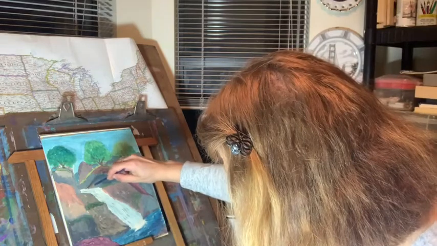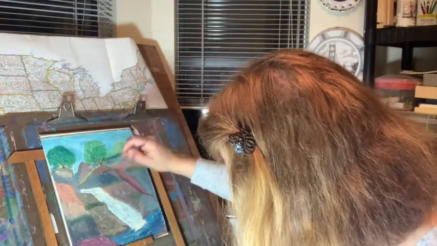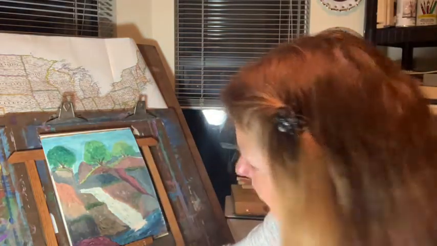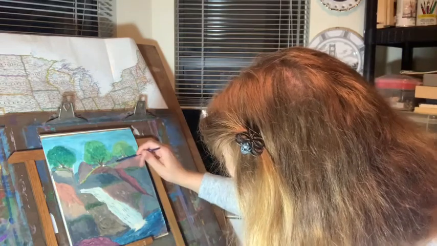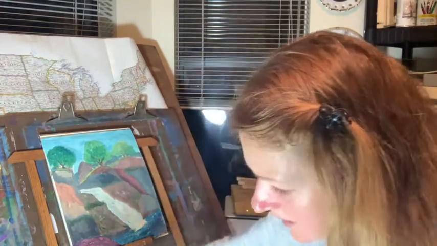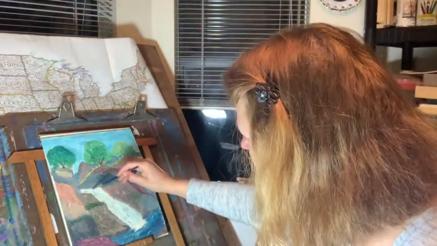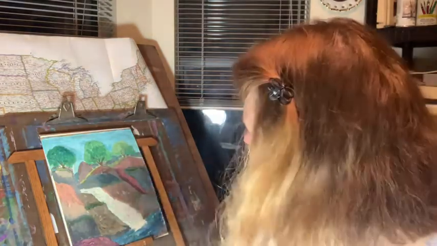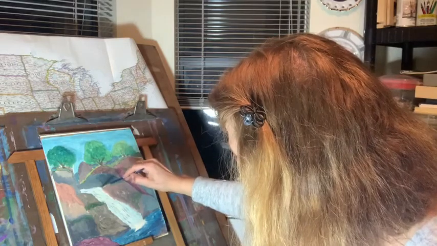So if here it was just streaming straight, and then on that corner it's changing direction, that corner will be the lightest on your picture. So we're going to show that breaking point of the water with just a clean white color.